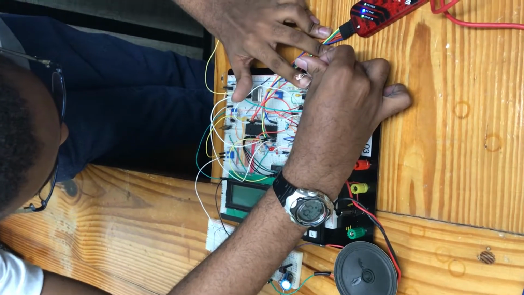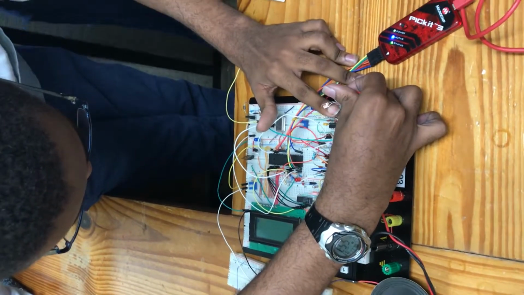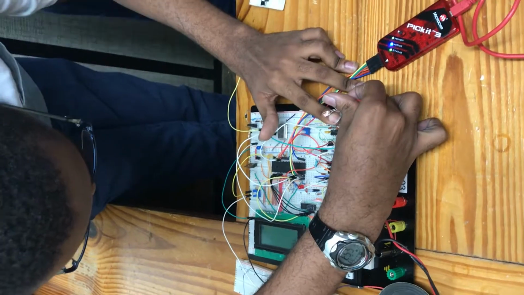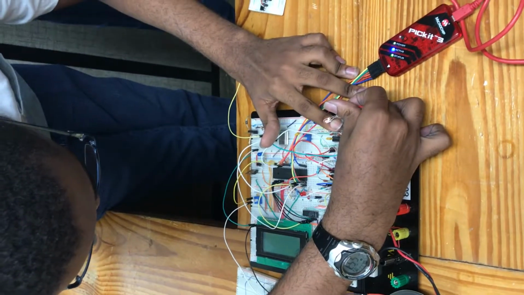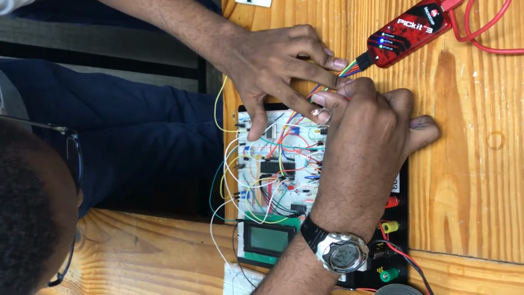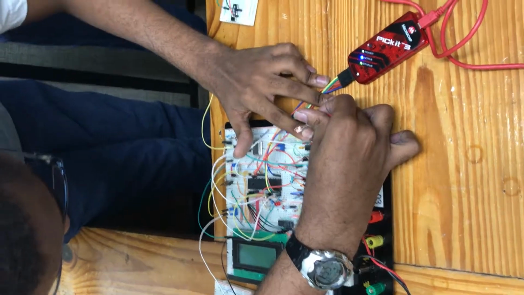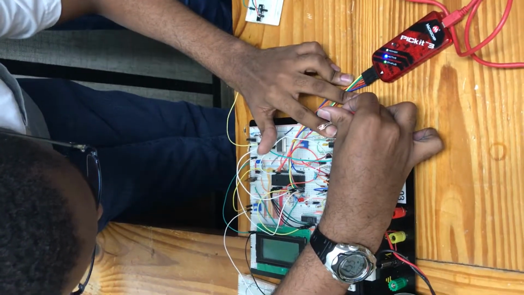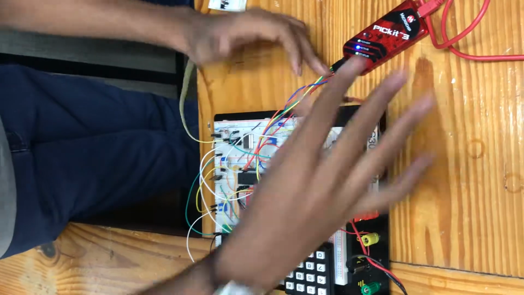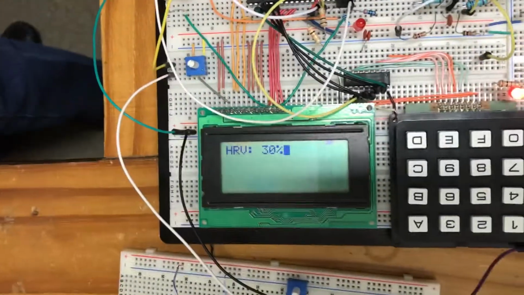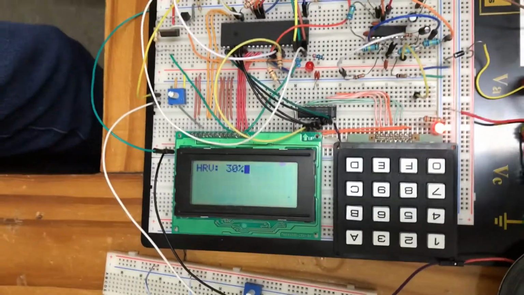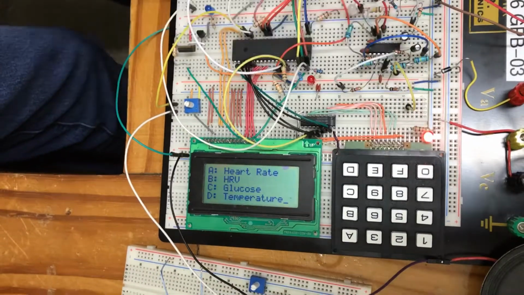It's measuring the timing in between pulses, and any that is above the 50 milliseconds threshold will be accumulated and then put over the total number, and expressed as a percentage. Right, so as you can see, HRV is 30%. So go back to the main menu.